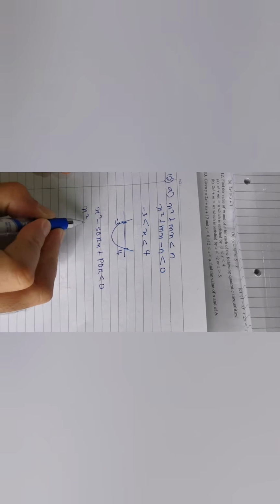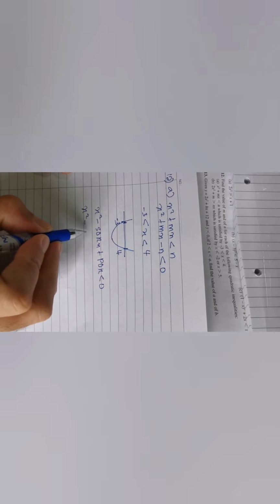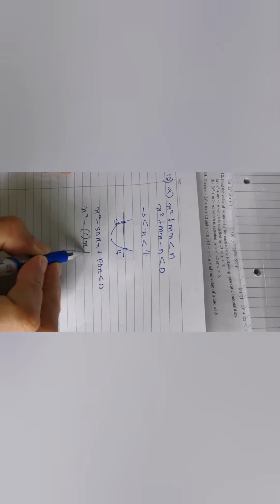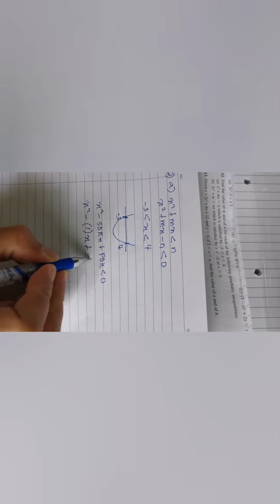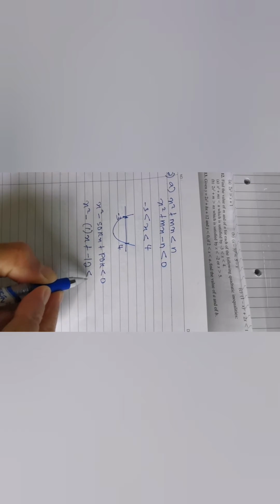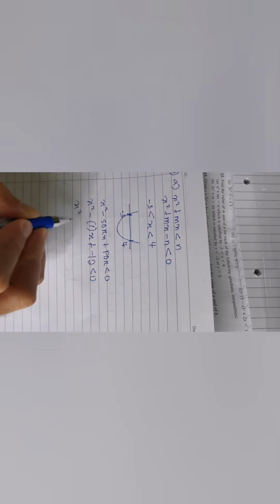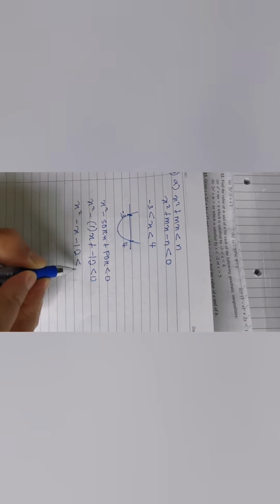So x squared minus, negative 3 plus 4 will be 1, so 1 x, plus product of roots will be negative 3 times 4, negative 12, less than 0. Okay, so simplify: x squared minus x minus 12 less than 0.